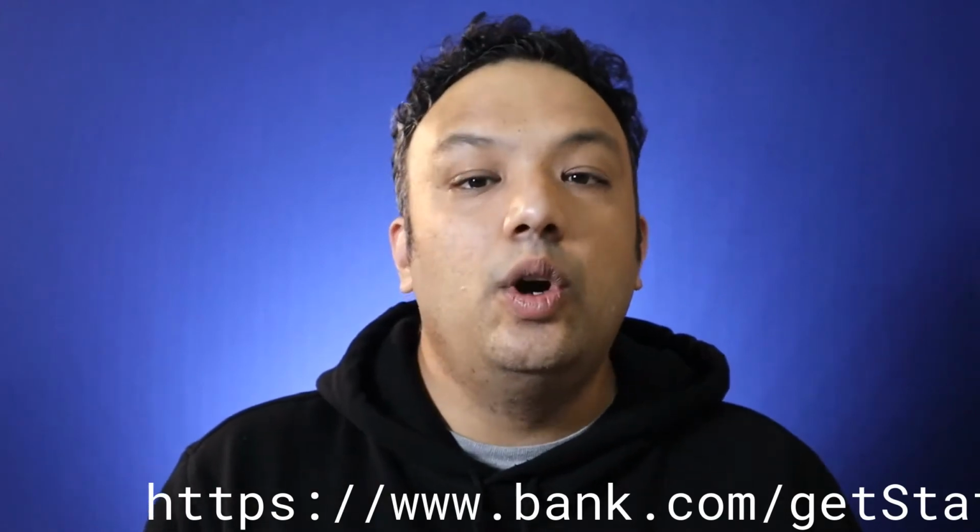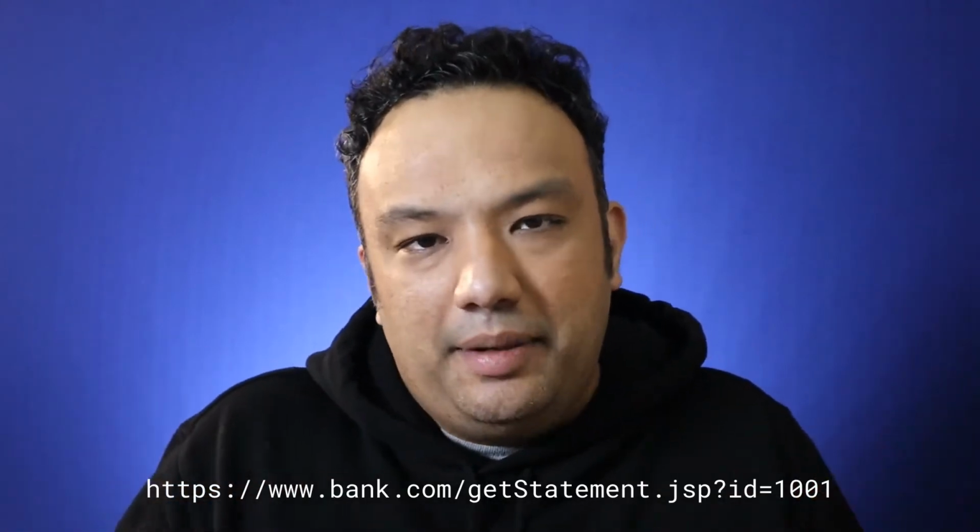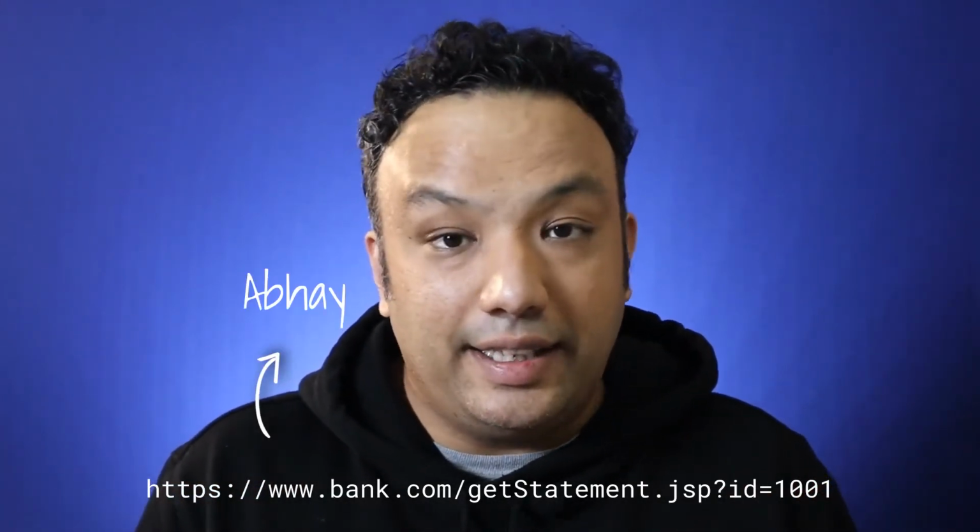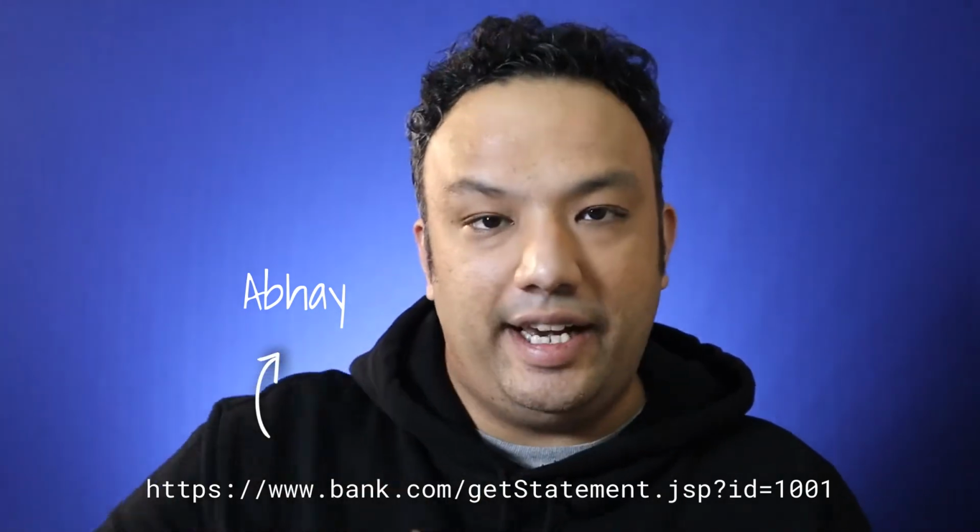Now, broken object level authorization or broken object level access control is something that I'm sure many of you or most of you would have seen in an application or the other. So let's take an example of a banking application. Let's say you have an operation that looks like this: www.bank.com/getstatement.jsp?id=1001. As you can imagine, when you access this particular URL as an authenticated user, it will give you access to your statement, and you are ID 1001.